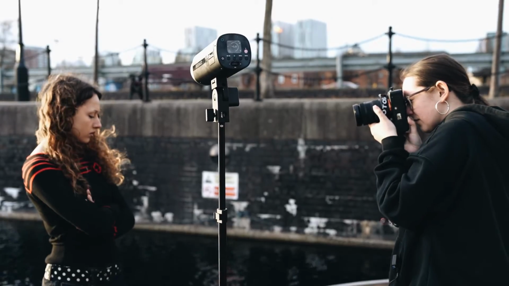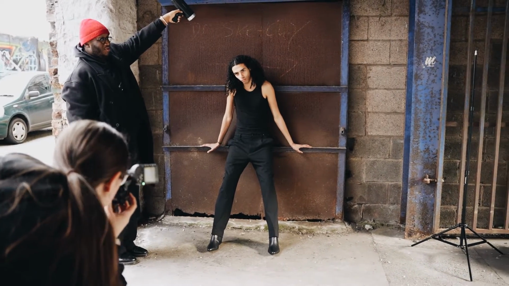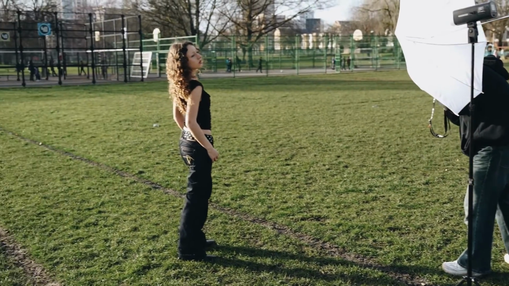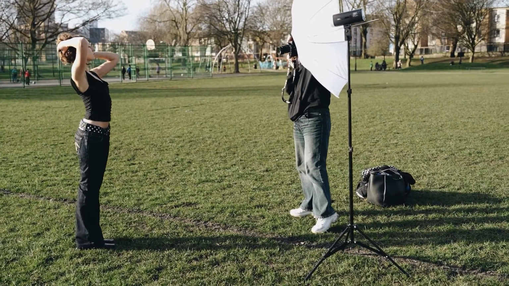We're going to go through 2 shoots that I did and talk about how I used this light in particular, how I used this flash within these shoots. So for the first shoot, it was a really sunny day, and what I wanted to do here was experiment with how you could use a flash on a day where you don't really need a flash because you've got plenty of harsh, strong sunlight.